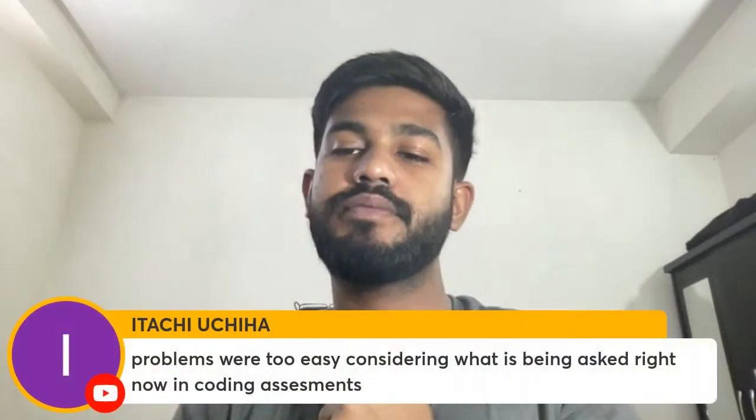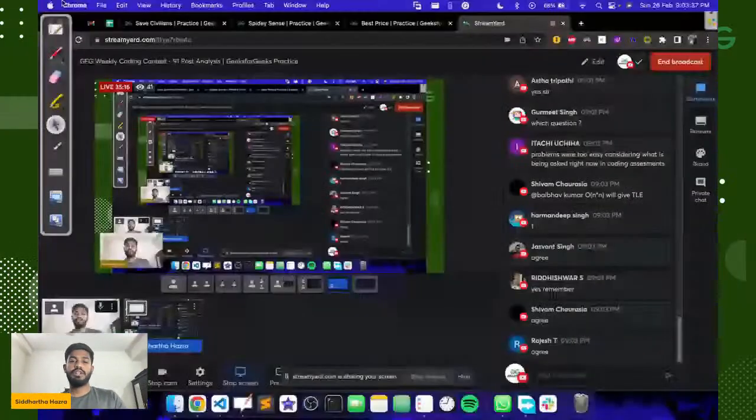Fair enough, but DFS is not a shortest path algorithm. The problem was too easy considering what is being asked right now in coding assessments. True, I highly agree with this. Okay, agreed? Now let's move forward.